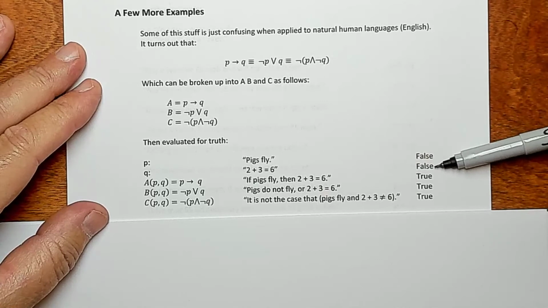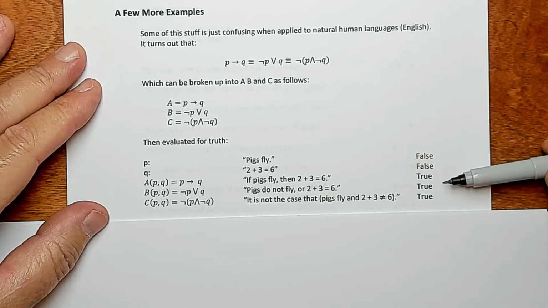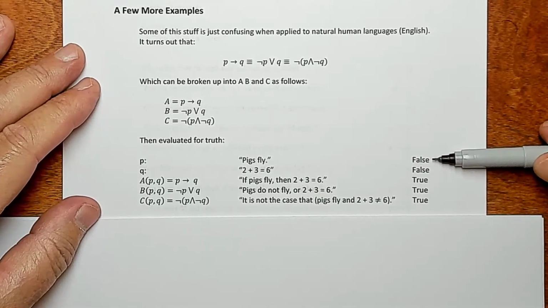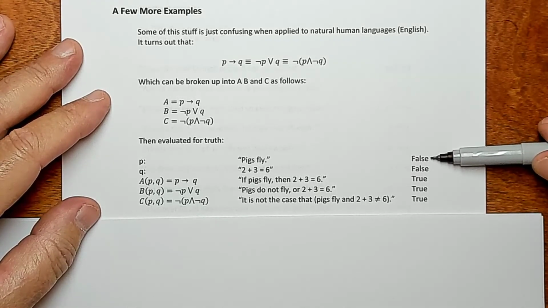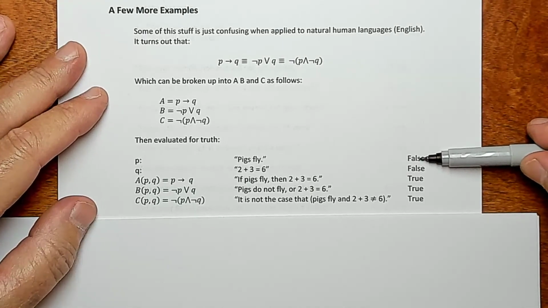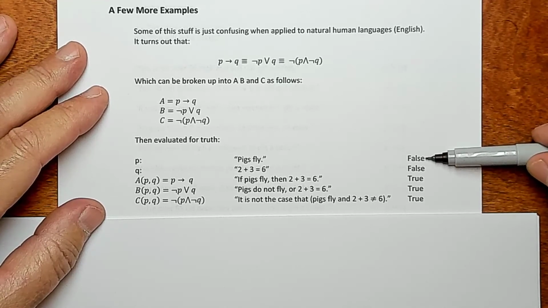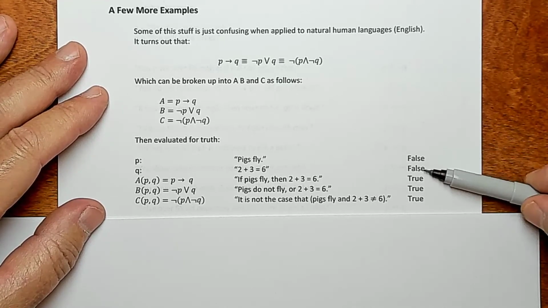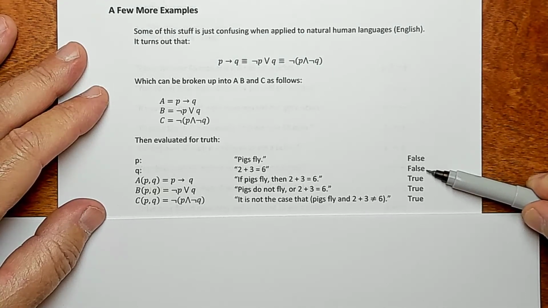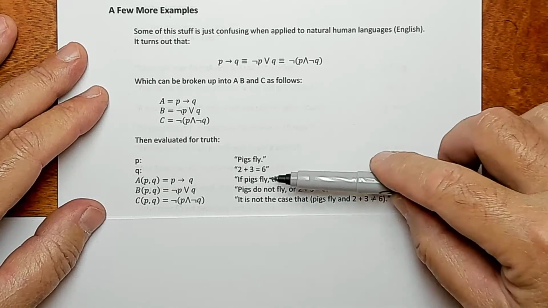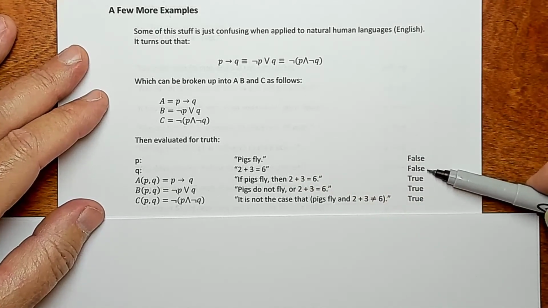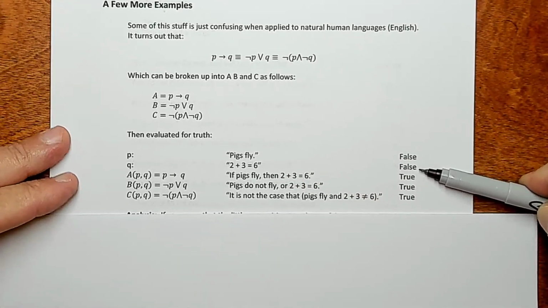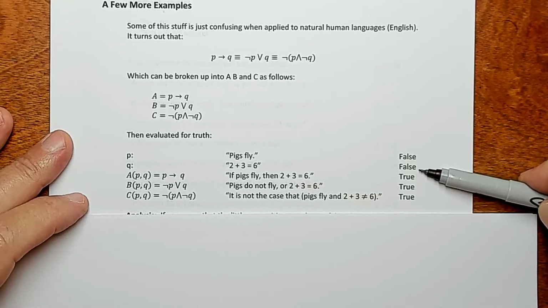These two propositions, in the universe that I live in, the part of planet Earth that I live in, I haven't seen a pig fly yet. Not that I've really been watching, but I haven't seen one fly. So it's false. And so far, every time I've punched in 2 plus 3 into my calculator, it's never come up 6. So these are false.